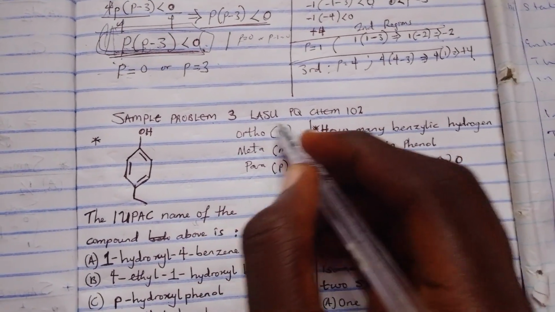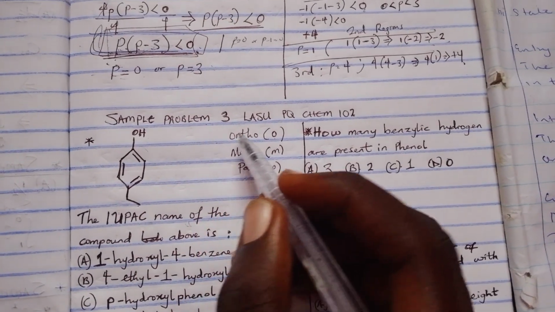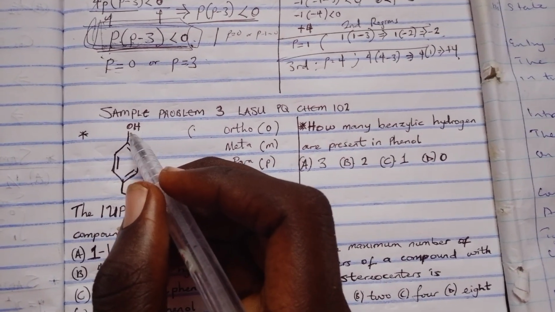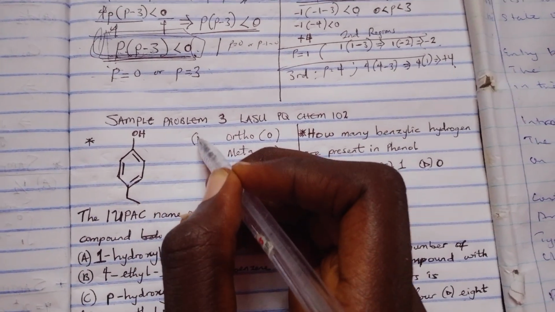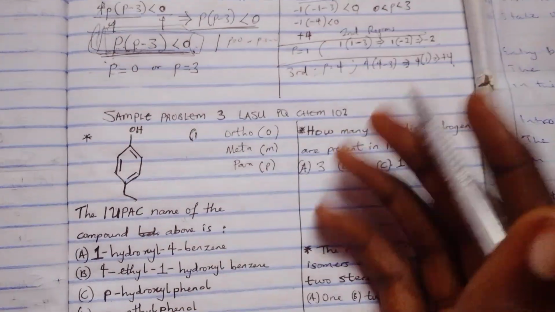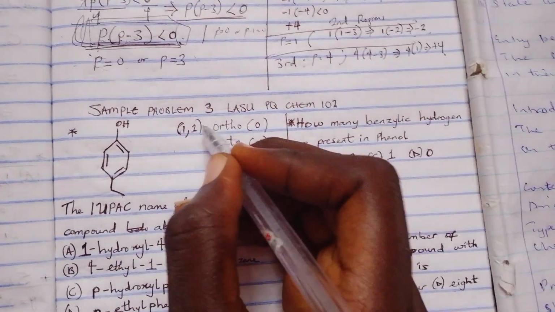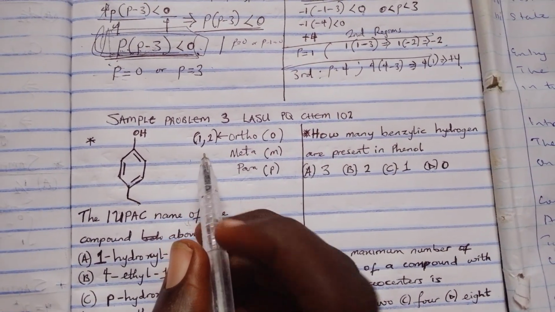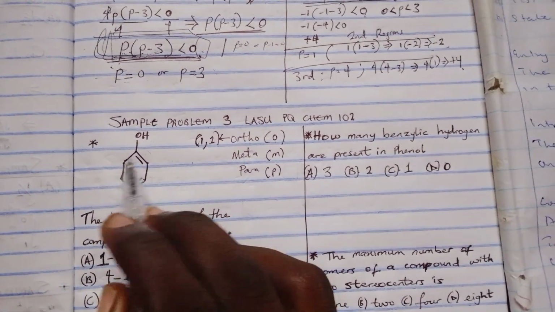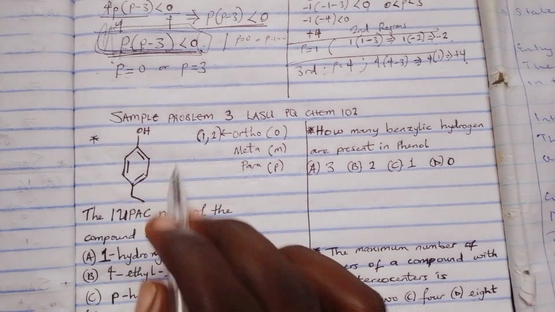So Ortho is when the substituent with the highest priority will be at carbon 1, and the next substituent must be at carbon 2. Hence Ortho is a 1-2 relationship between the two substituents in a disubstituted benzene ring.